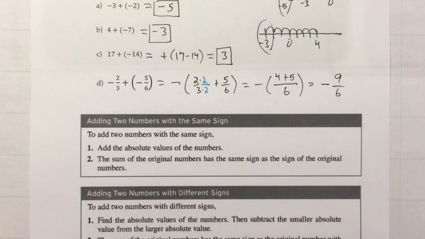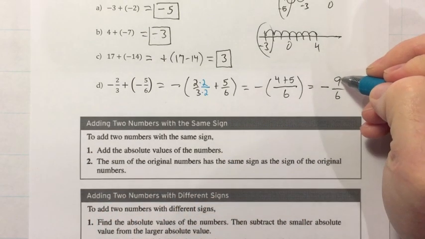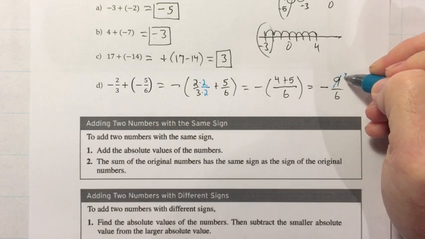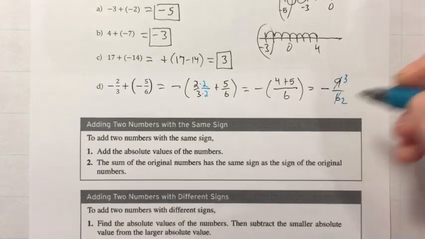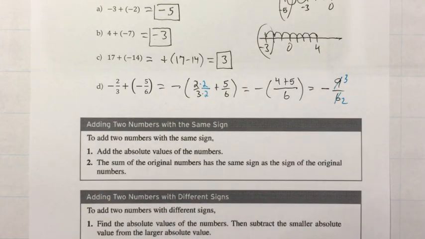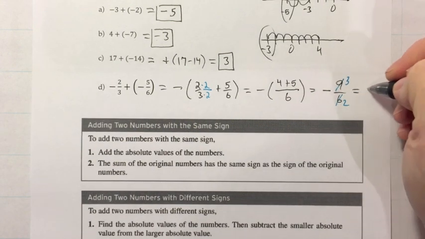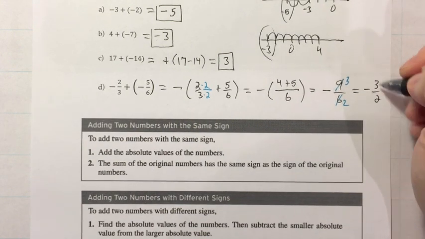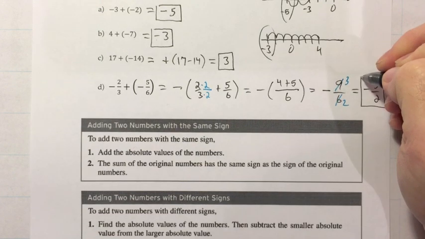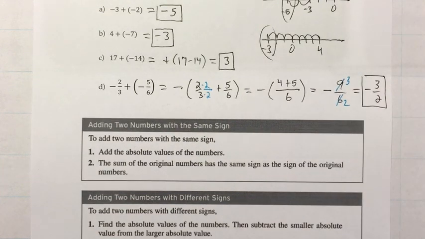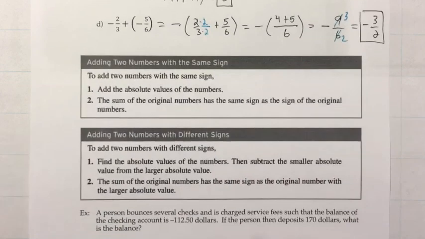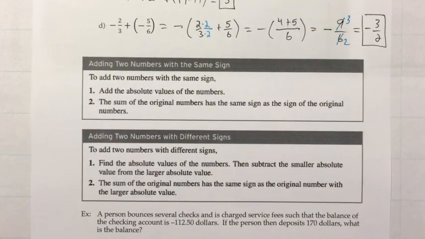Because I'm running out of space, I'll use the slasher version of canceling here. 3 goes into this one 3 times and into there twice. It'd be a little better if I showed the 3s canceling. And then I end up with -3/2. Alright, so there's a few examples of adding numbers that have negatives involved, and then we have these summary rules for how that works.